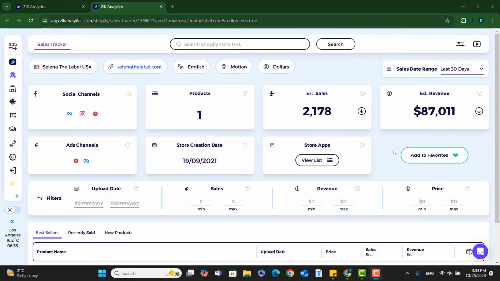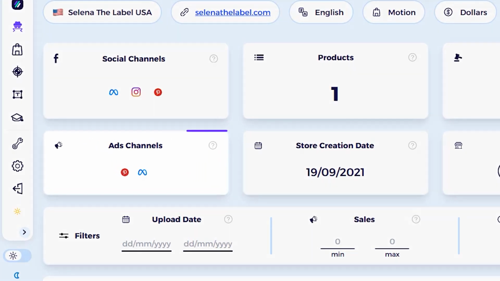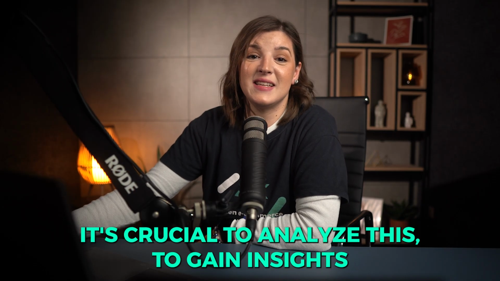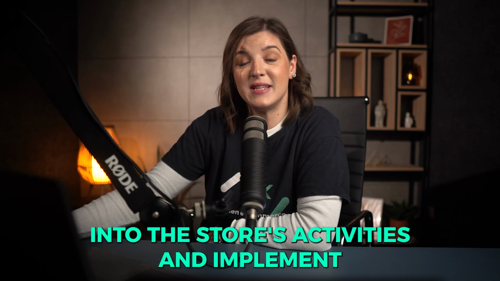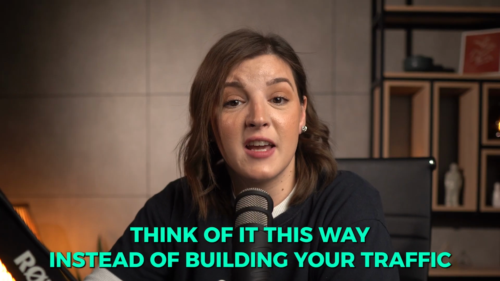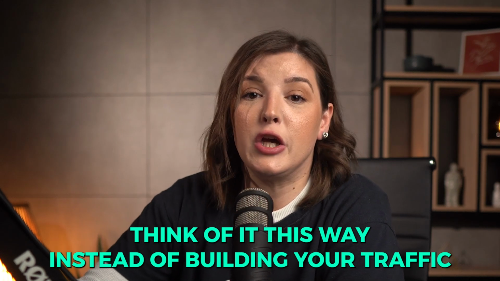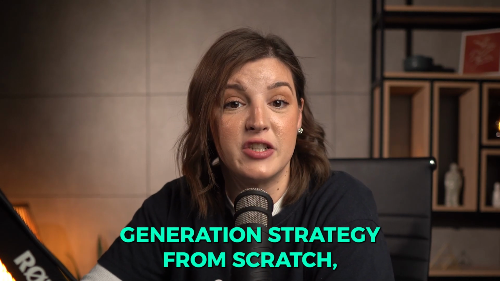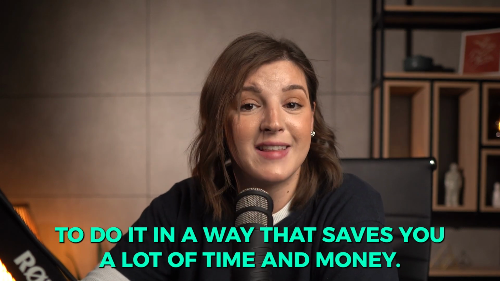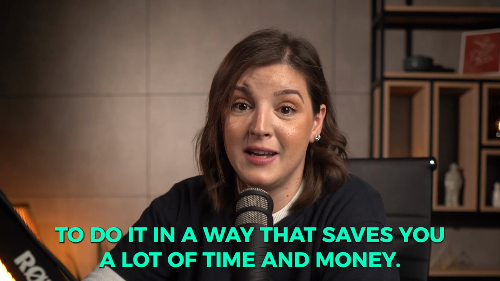Now, to do this, I will go back to the scan we ran using the Zeek Store Sales Tracker. Here, you'll be able to review the paid and organic social media activities this store is using to drive traffic. It's crucial to analyze this to gain insights into the store's activities and implement the best practices in your own one-product store. Think of it this way. Instead of building your traffic generation strategy from scratch, you can gather enough knowledge to do it in a way that saves you a lot of time and money on testing.